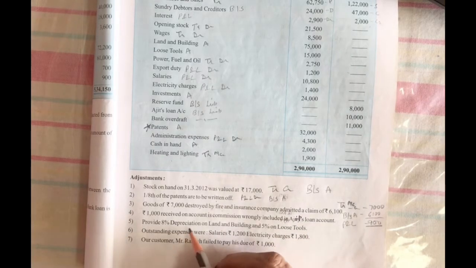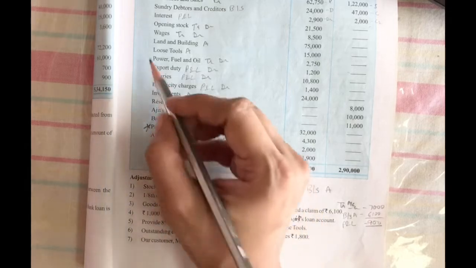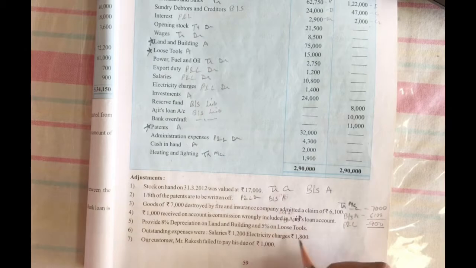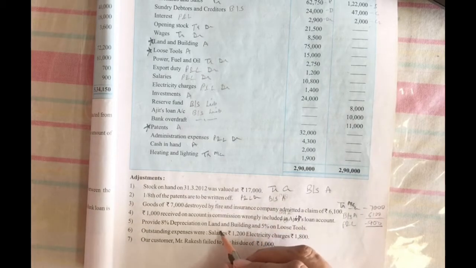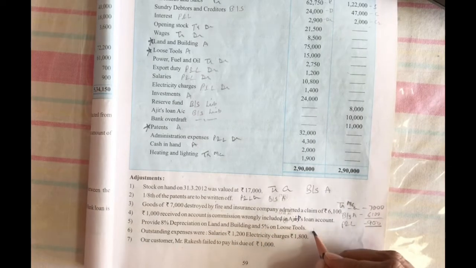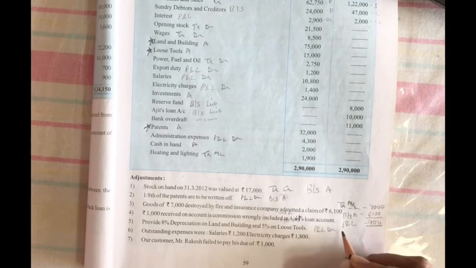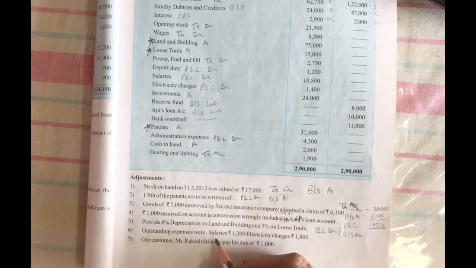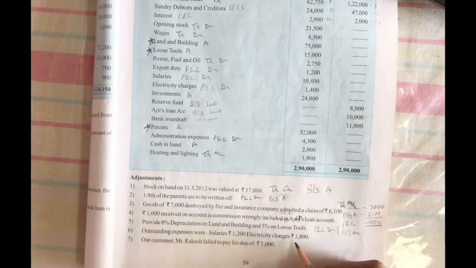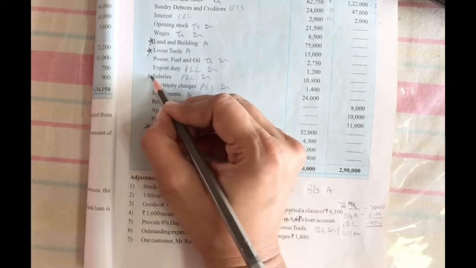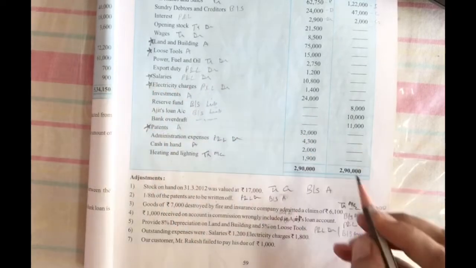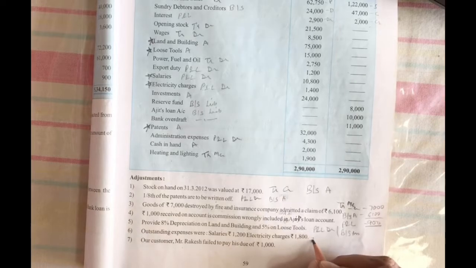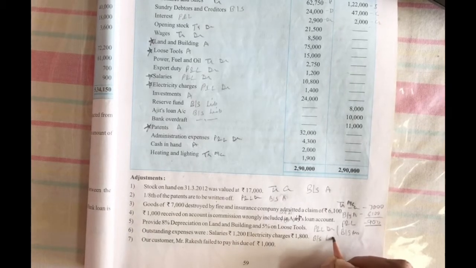Provide depreciation on land and building and loose tools. Mark your loose tools, mark your land and building. You have to provide depreciation. So you will deduct from land and building, deduct from loose tools and write in profit and loss account debit side and balance sheet asset side. Outstanding expenses are given. Salaries, electricity charges. Where is your salaries? Mark your salaries, mark your electricity charges. So first effect you will minus from these two and the second effect balance sheet liability side.